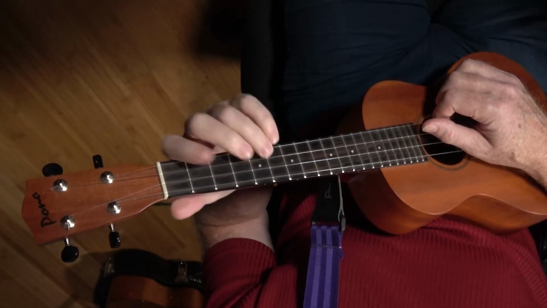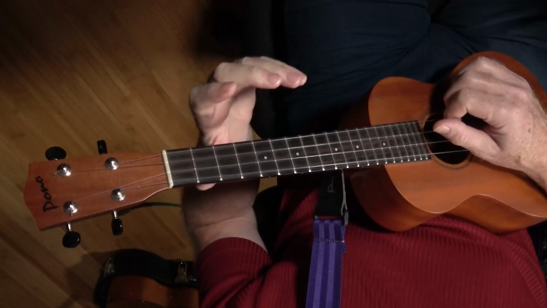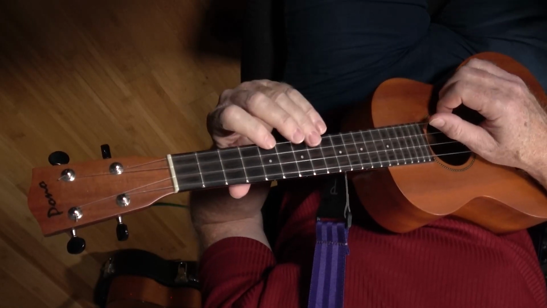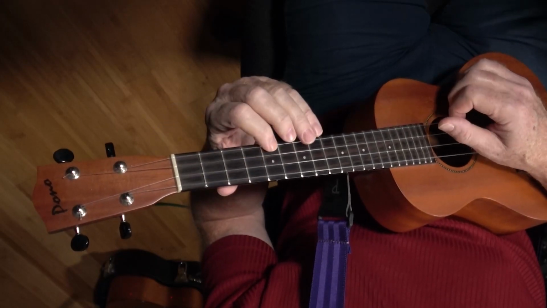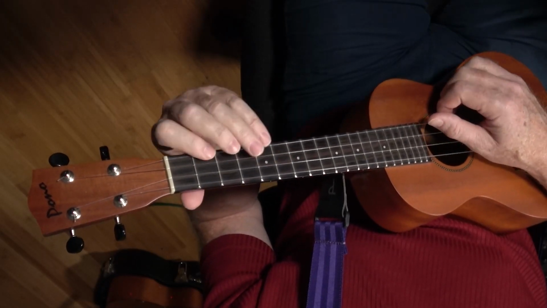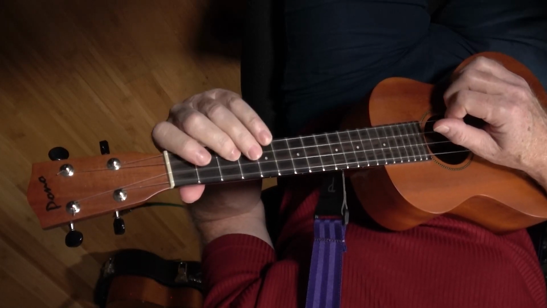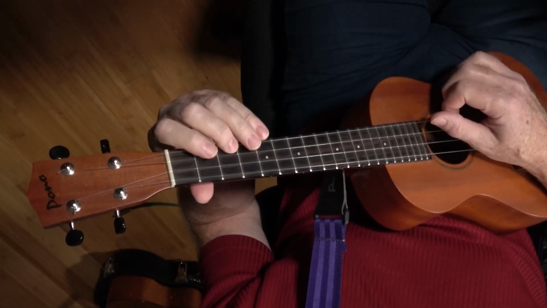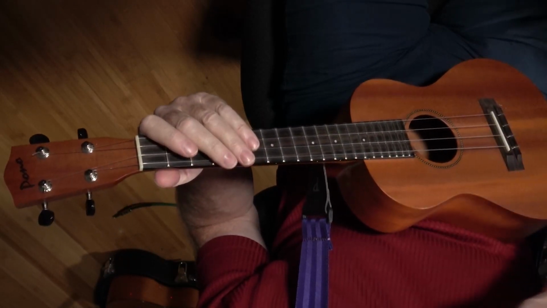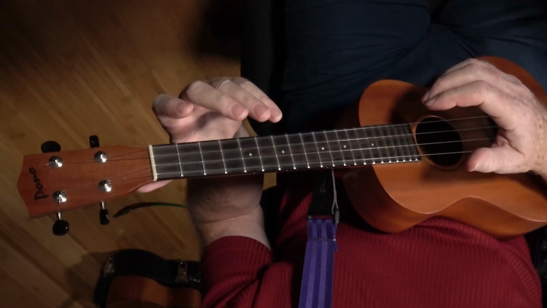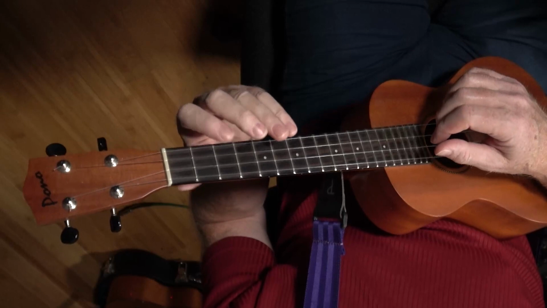So this is what I'm going to do. Okay, now I'm going to go up an octave instead of continuing down here. I want to go up here. Again. Okay, so this is a ukulele, so you only have 4 strings, so you have to adjust to the instrument a little bit, okay?